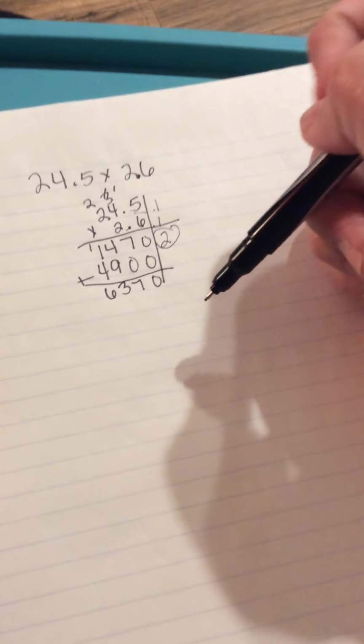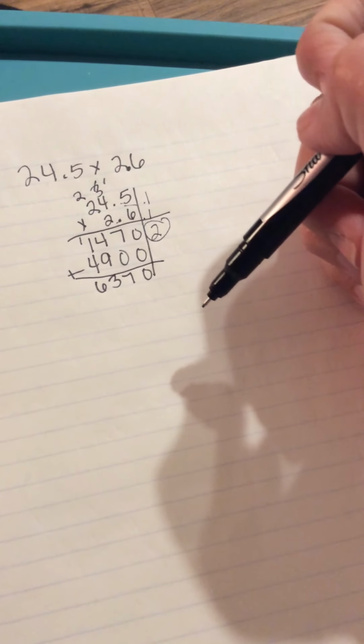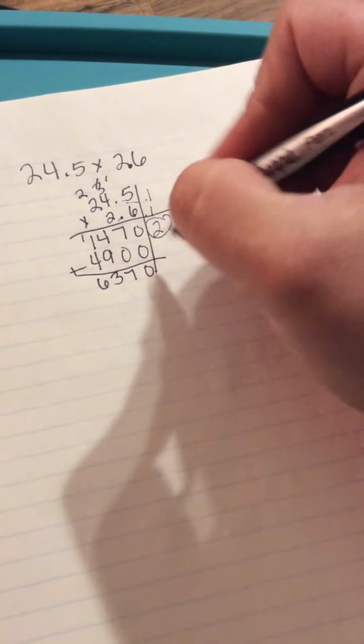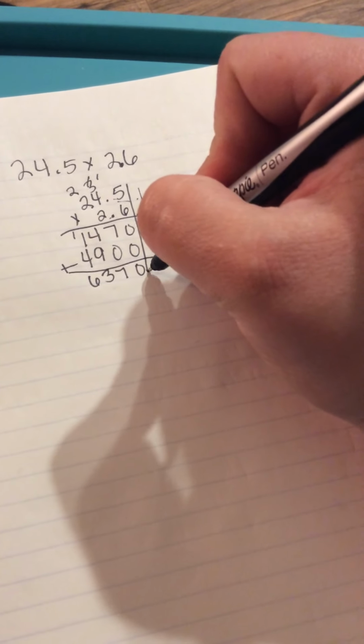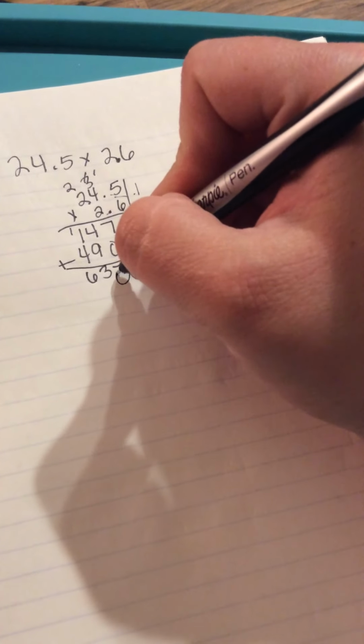Step 4 says to move the decimal from the line the number of places in the circle. So starting here, 1, 2 places. So this would equal 63.70.